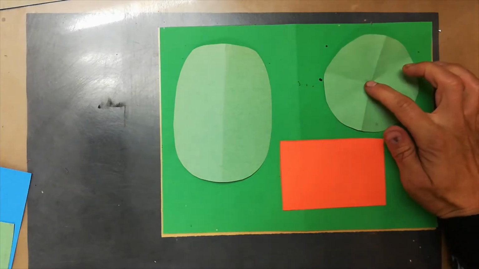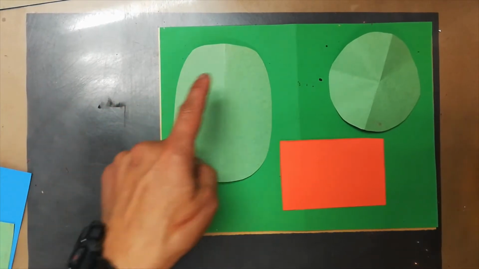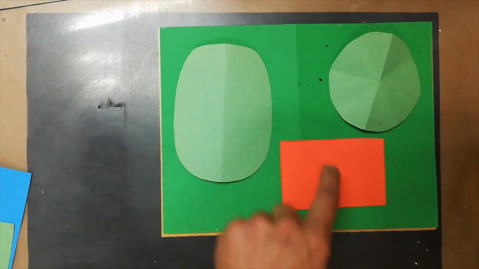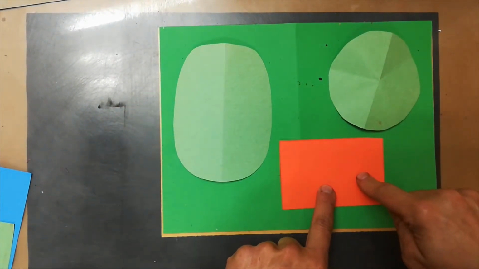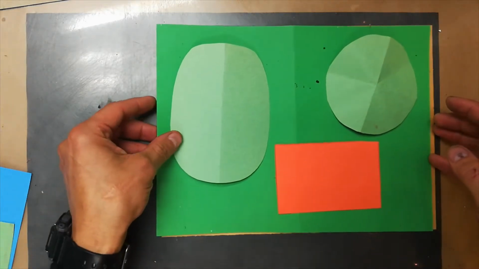So we can use color as a way of creating emphasis. Your eyes go around the composition, but they come to the focal point, or the point of emphasis. So we're using color to create emphasis.